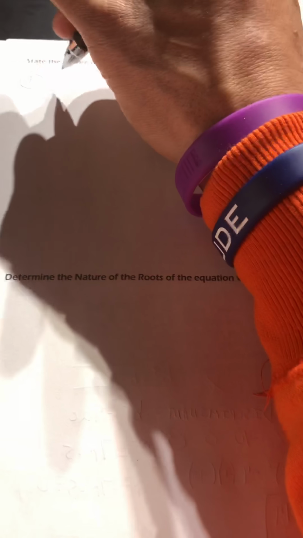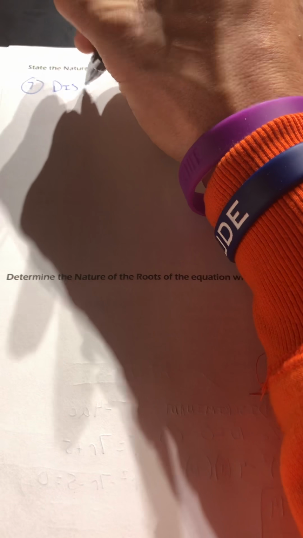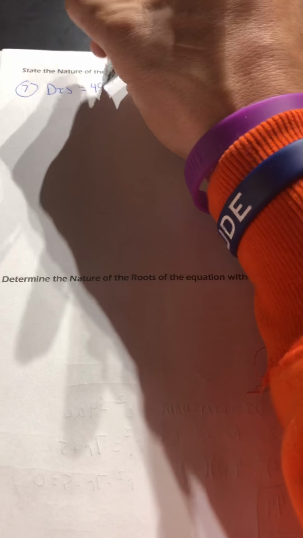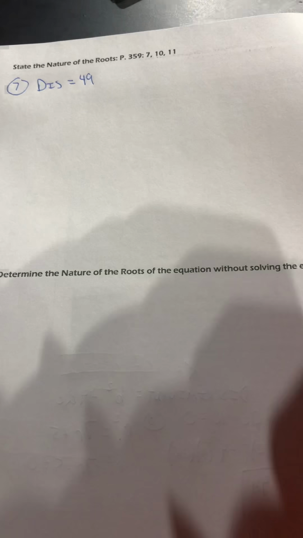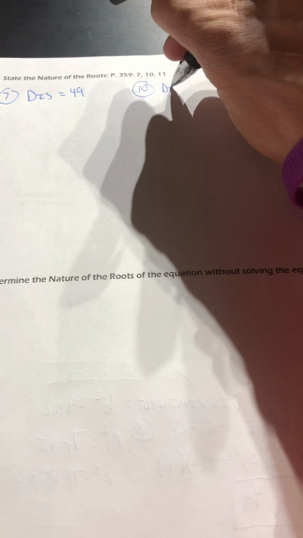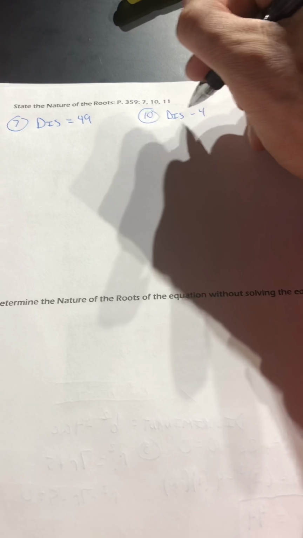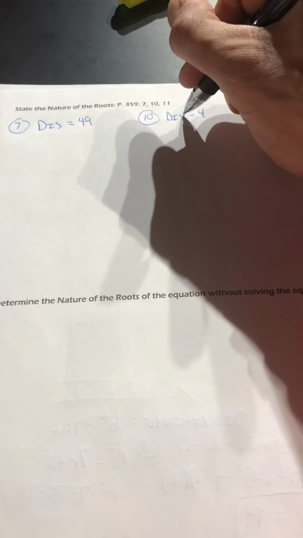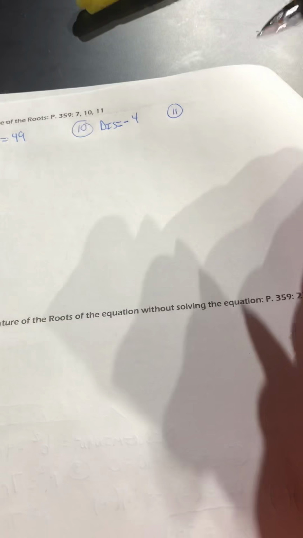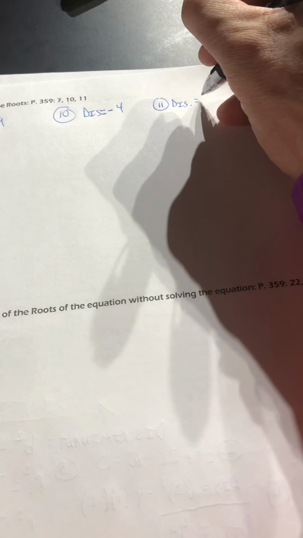For number 7, they're telling us the discriminant is equal to 49. For number 10, they're telling us the discriminant is equal to negative 4. For number 11, they're telling us the discriminant is equal to 17.